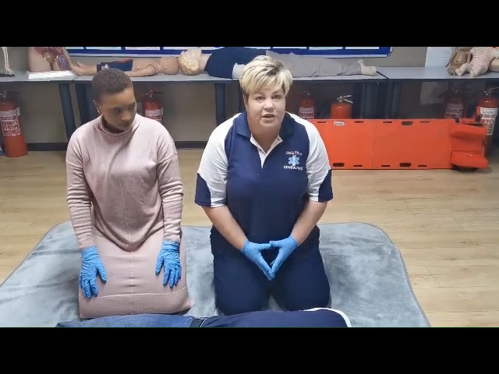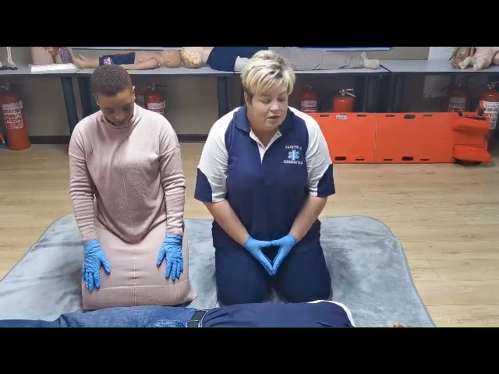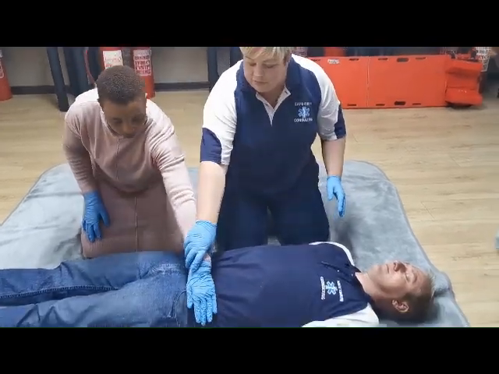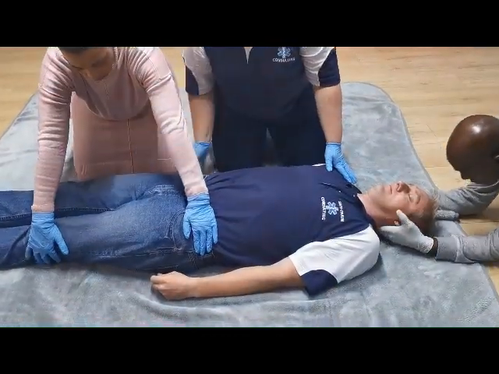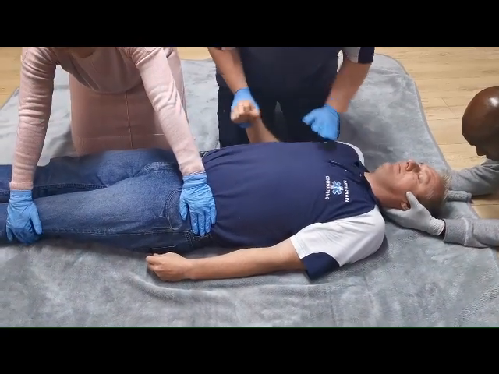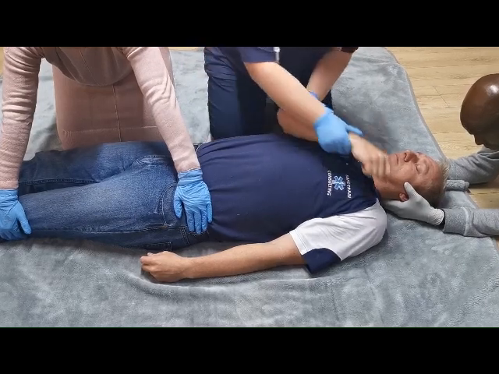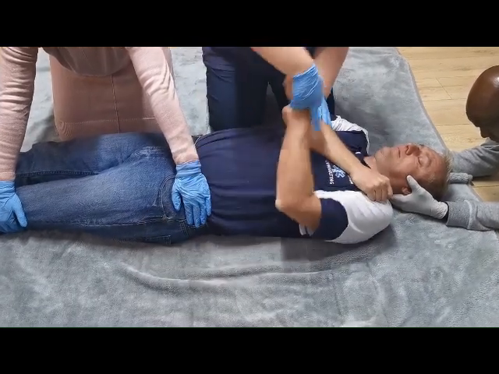Okay, we're going to be demonstrating the lock roll. Sydney, you are at the head. Matapelo, you are above the hip and below the knee. And I'm going to be at the shoulder and at the hips. Now what we do is we crisscross the patient's arm.